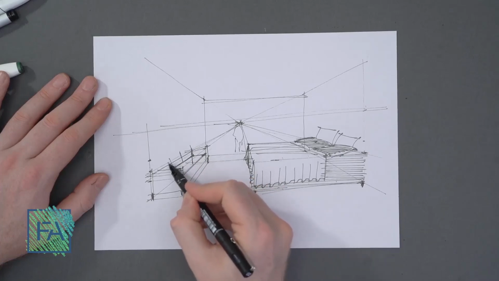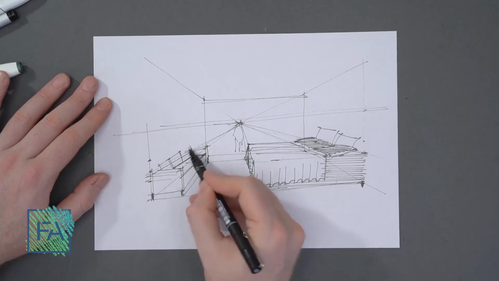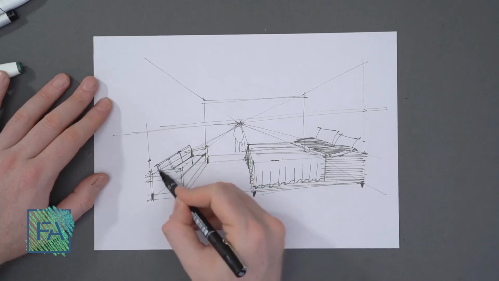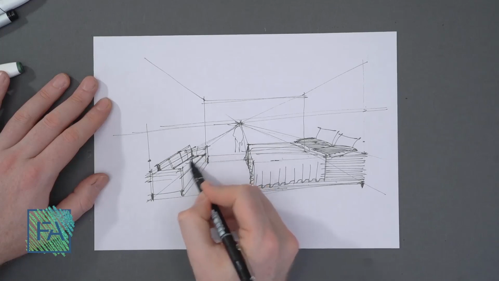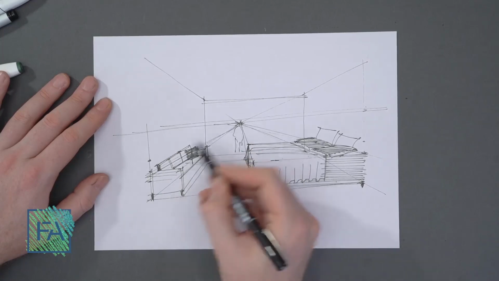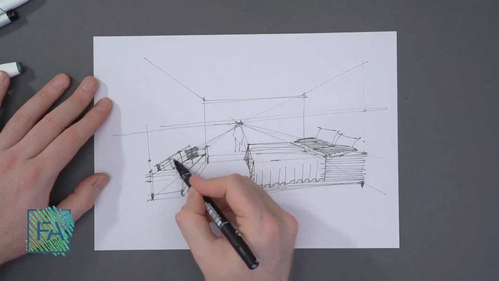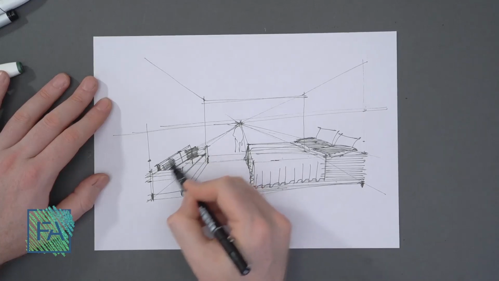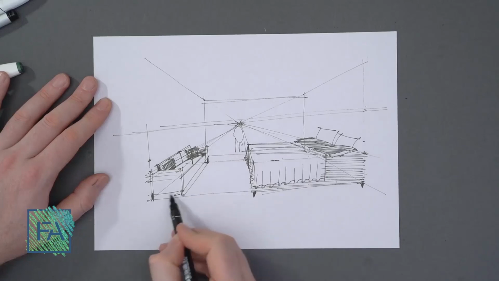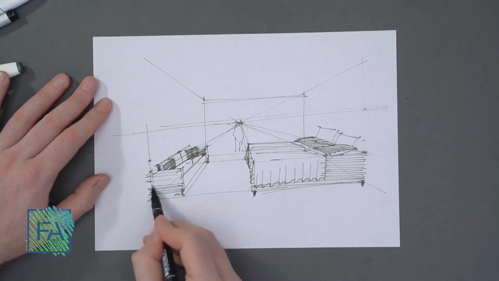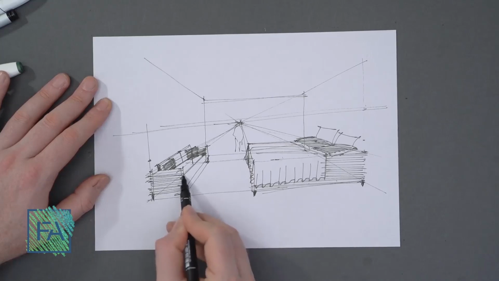Look, we can divide it like this. And as you can see, we measured them super easily.